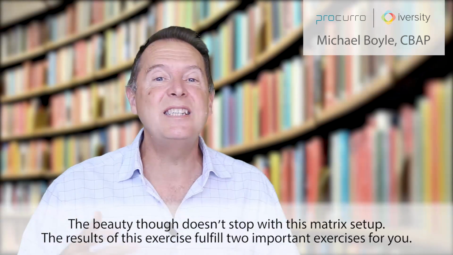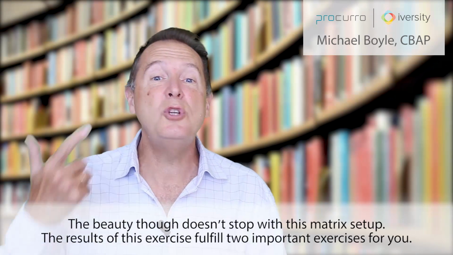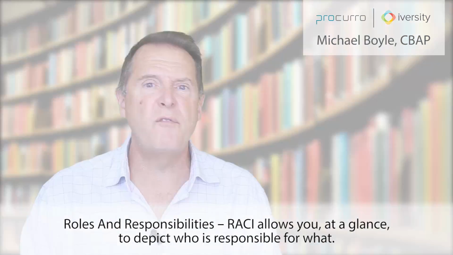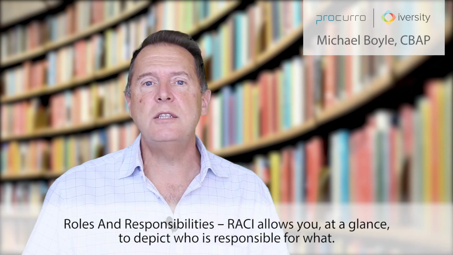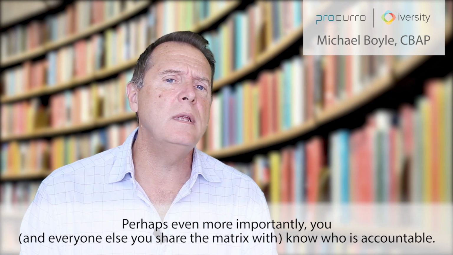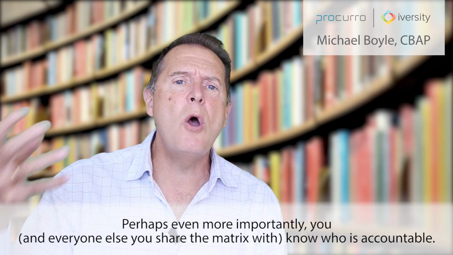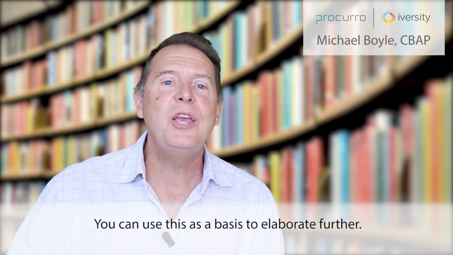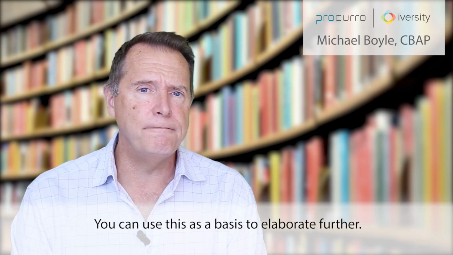But the beauty doesn't stop with the matrix setup. The results of the exercise fulfill two important purposes for you. The first one is roles and responsibilities. RACI allows you at a glance to depict who is responsible for what. Perhaps even more importantly, you and everyone else you share the matrix with know who is accountable. You can use this as a basis for further elaboration.